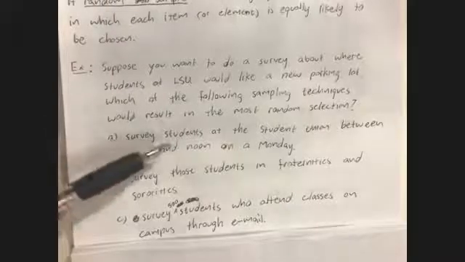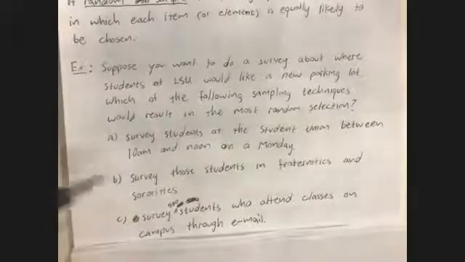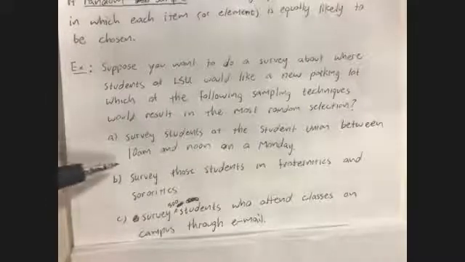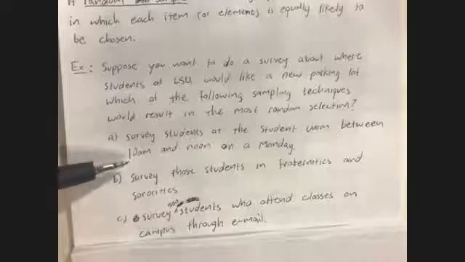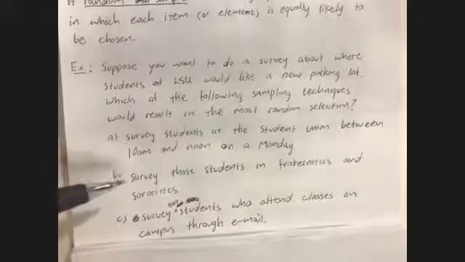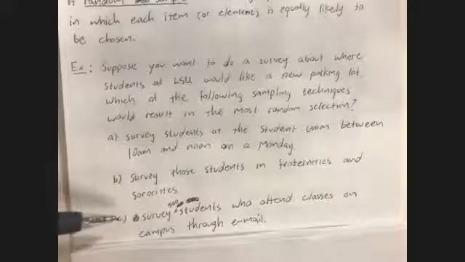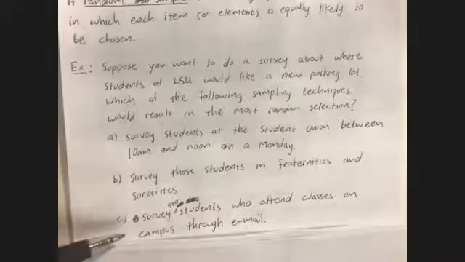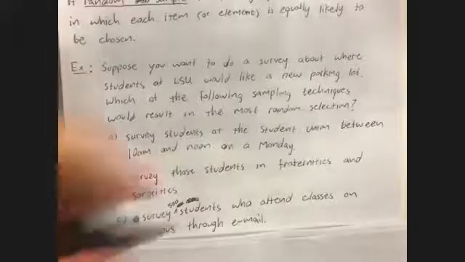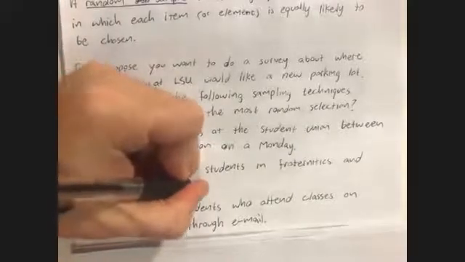Survey students at the student union. Most students do attend the student union. For example, between 10 and noon on a Monday. Or survey those students who are in fraternities and sororities. Maybe we'd say a portion of those students. There's quite a lot.